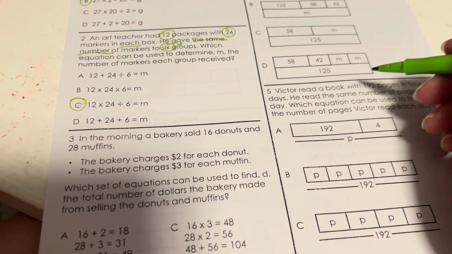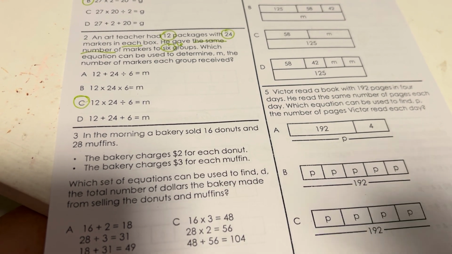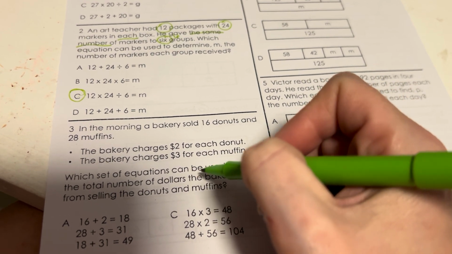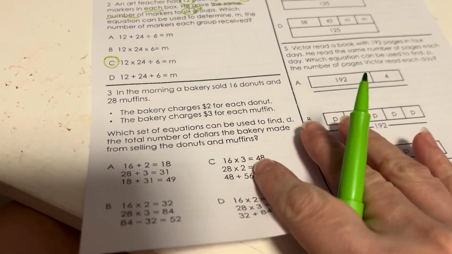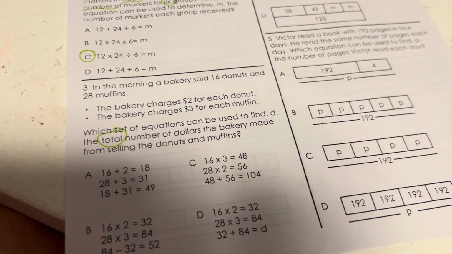Okay, number 3. In the morning, a bakery sold 16 donuts and 28 muffins. The bakery charges $2 for the donuts and $3 for the muffins. Which set of equations can be used to find D, the total, keyword, number of dollars?